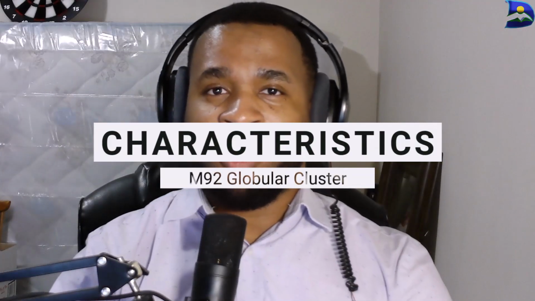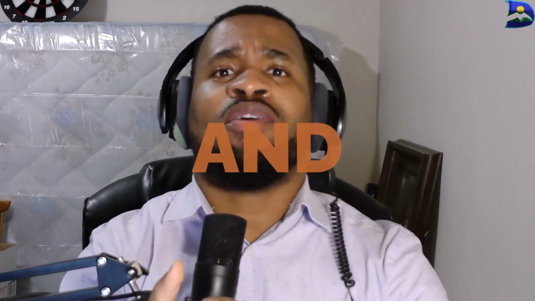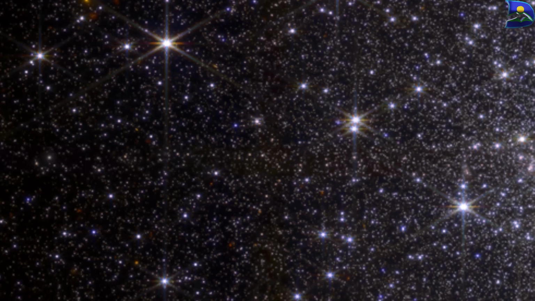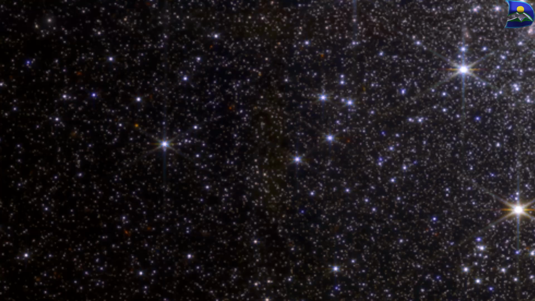Now, one interesting question was concerning the characteristics of this particular globular cluster and how that can help us to understand star evolution. One point that was made is concerning mass, and the other point focuses mainly on distance. Based on the mass, they figured that the bulk of the stars in this region were formed at roughly the same time, and also have roughly the same mixture of elements.